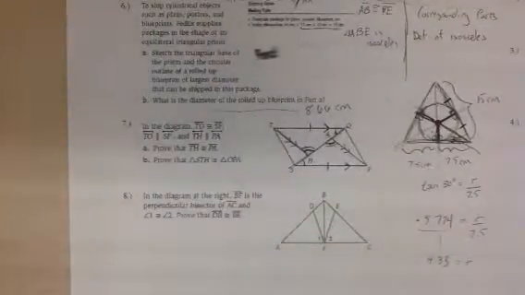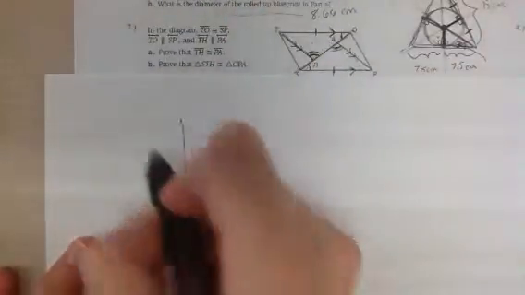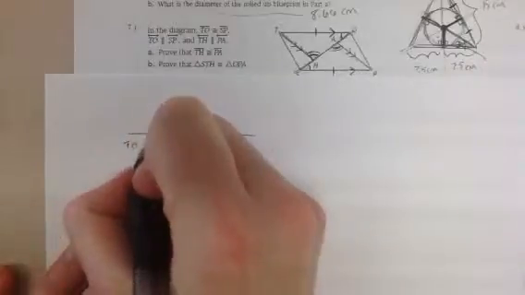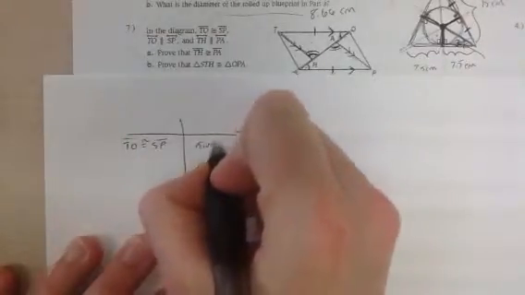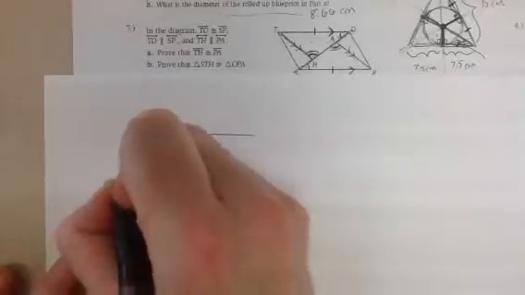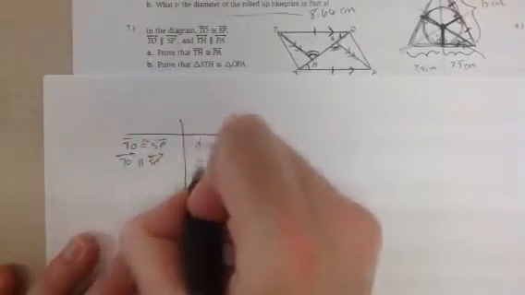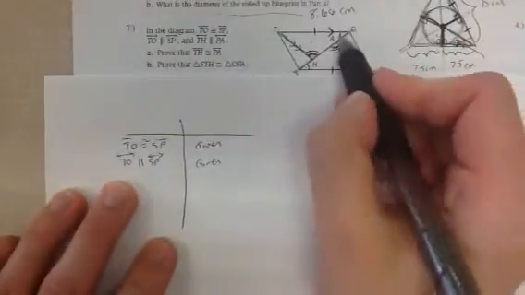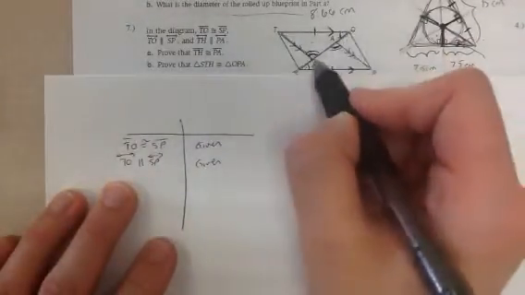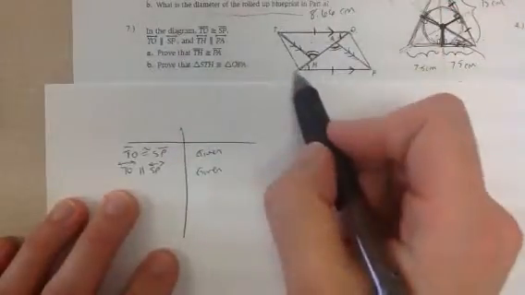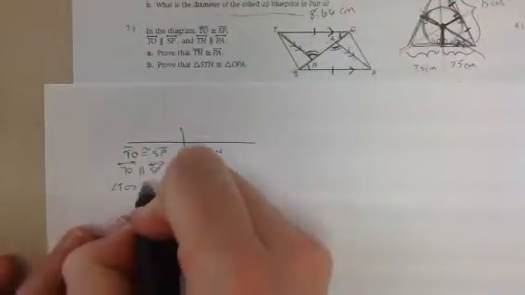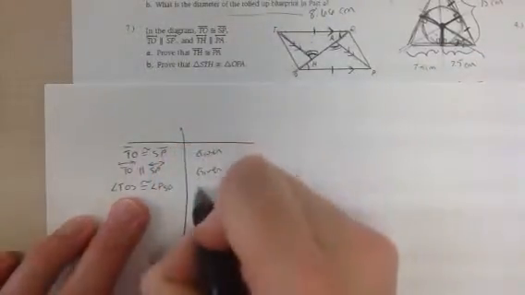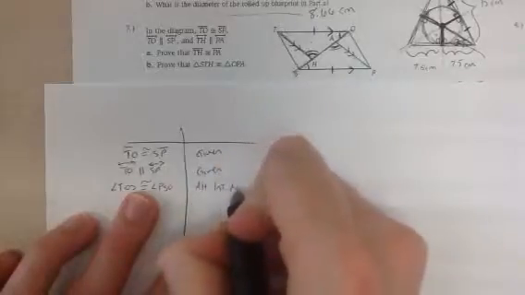So in the proof, I'm going to write that on a separate sheet because I'm running out of room. In the proof, we're going to say, okay, we know that TO is congruent to SP. That's given. We know that line TO is parallel to line SP. That's given. And because we know that, we also know that angle TOS is congruent to angle PSO because those are alternate interior angles.